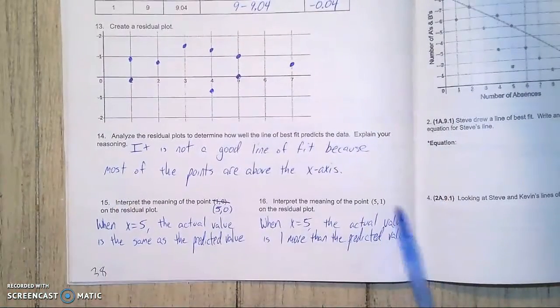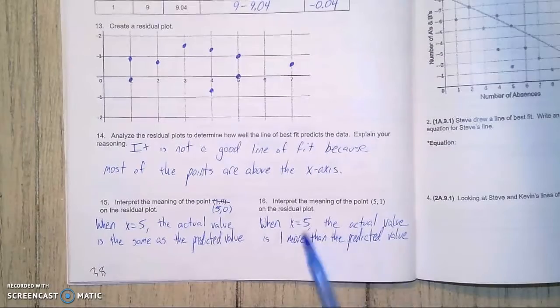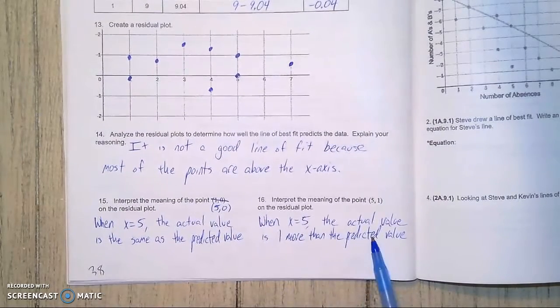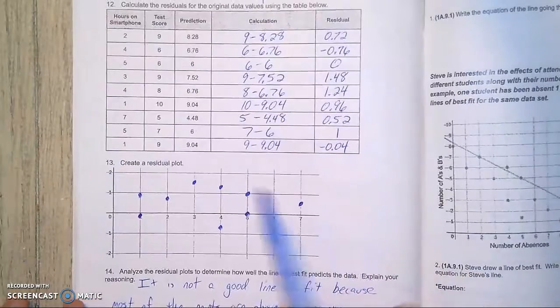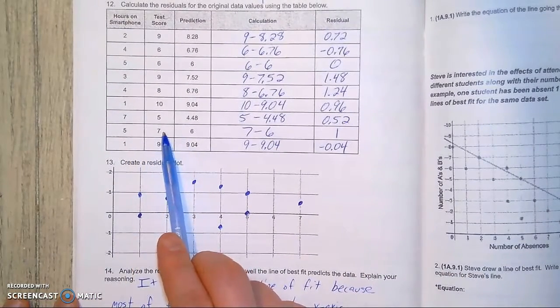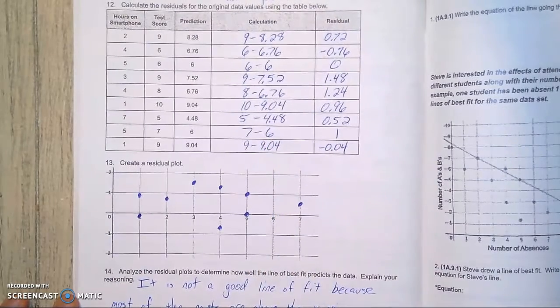On the other hand, there was another value when x was 5, and that one had a residual of 1. So that can be interpreted as when x was 5, the actual value is 1 more than the predicted value. And sure enough, right up here we have that example where when x was 5, the actual value 7 was 1 more than the predicted value 6. 7 minus 6 gave us that residual of 1.